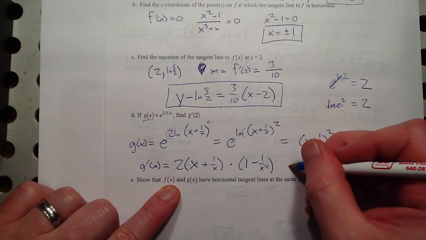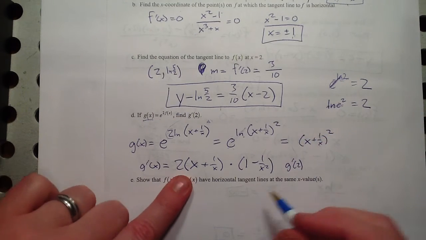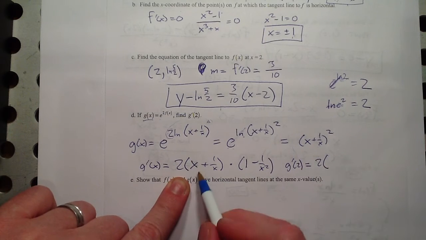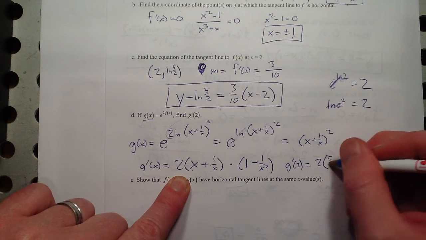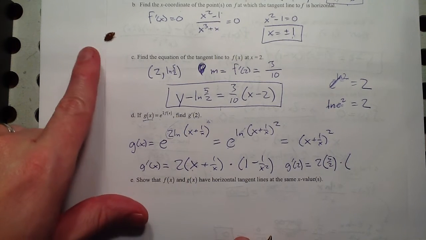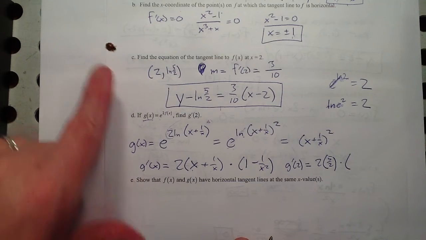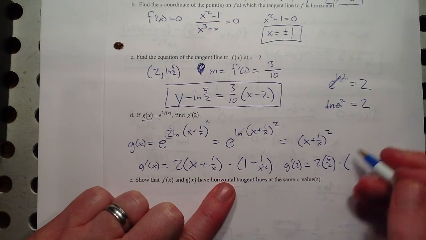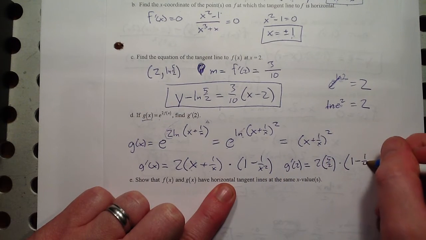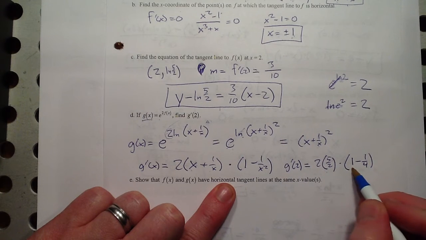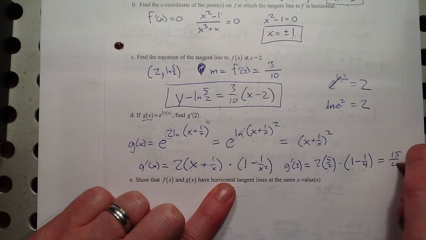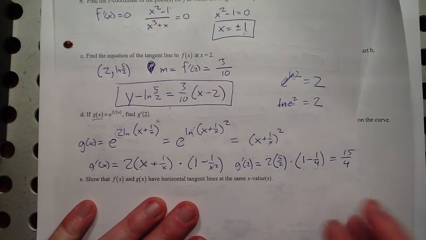And finally, g prime of 2, plugging 2 into this, we get 2 times 2 plus a half is 5 halves times, oh, there's our ladybug friend again. Hello. The 1 minus 1 over 2 squared. So let's see, that's 5 times 3/4, 15/4. Whoop. There it is.